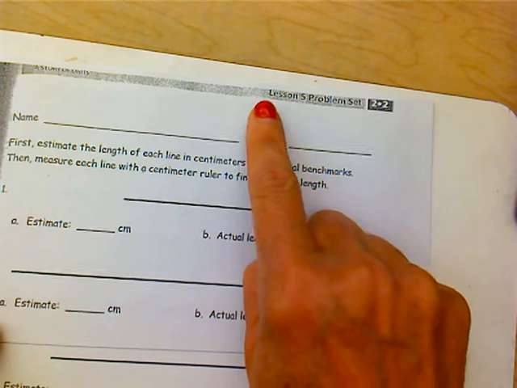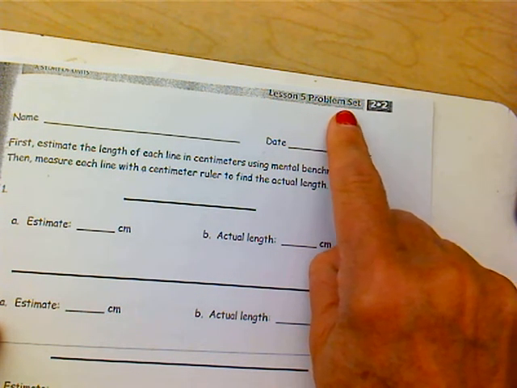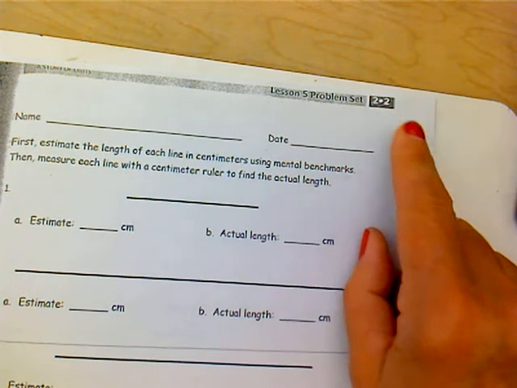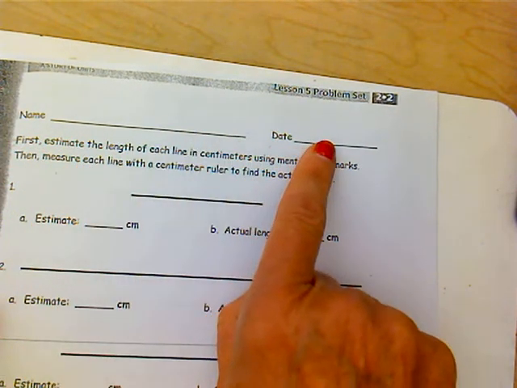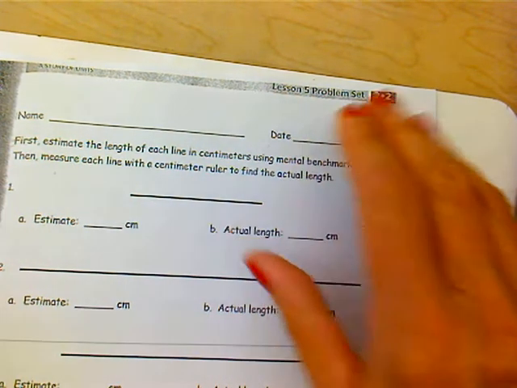Hello! Now we're going to be doing Lesson 5 today. Lesson 5 in Module 2. Make sure you put your name and the date at the top of the page, and we'll get back to this in just a few minutes. Make sure you've got that out of your binder and ready to go for today.